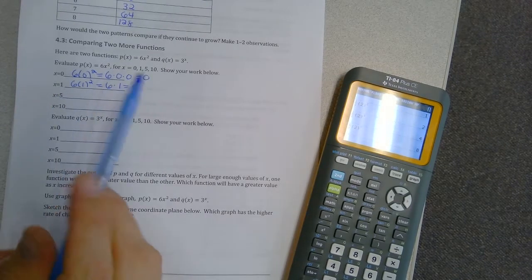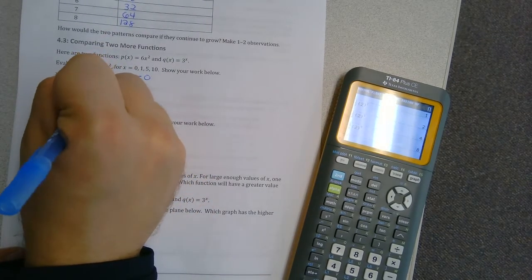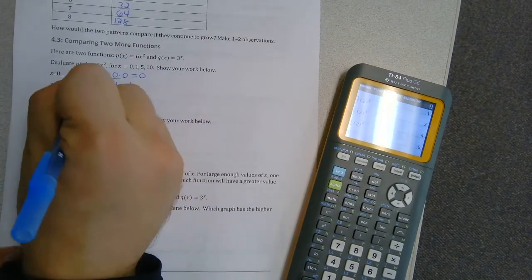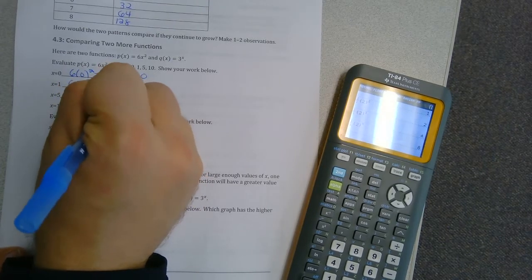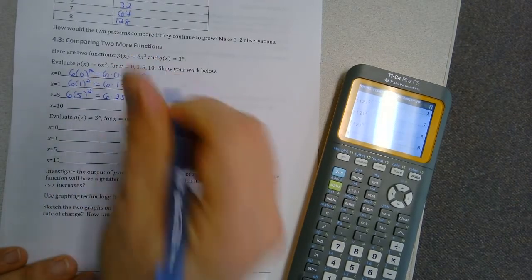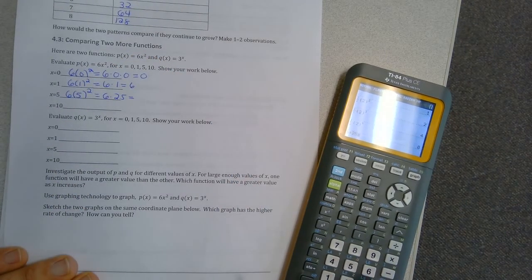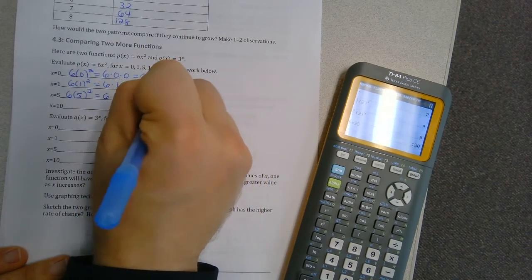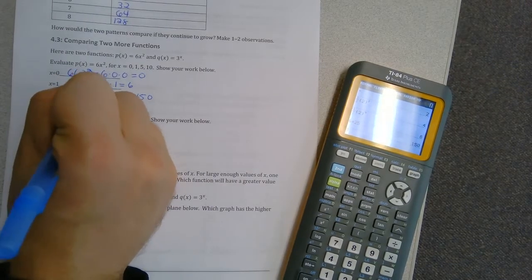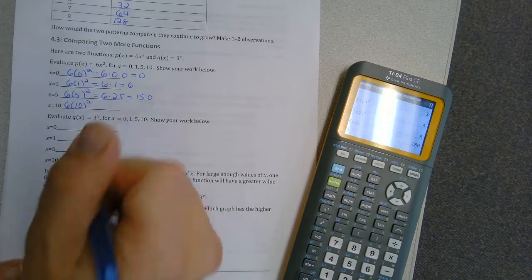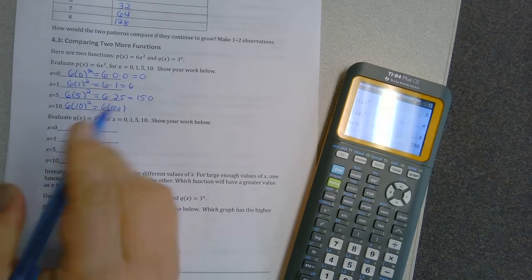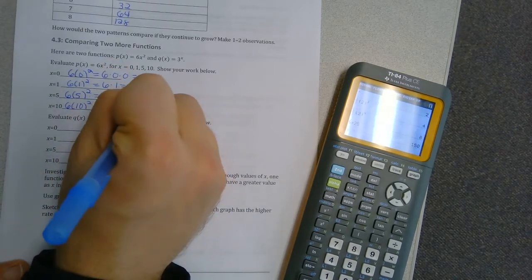And then I'm going to put in 5. So 6 times 5 squared. 5 squared I know is 25. So I can actually multiply that first and go 6 times 25. Multiplying that out gives us 150. And then lastly, if I plug in 10, 6 times 10 squared. Again, I know 10 squared is 100. So I can do that first and go 6 times 100. And then I know that 6 times 100 is 600.